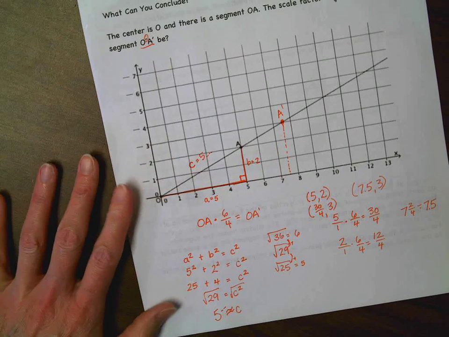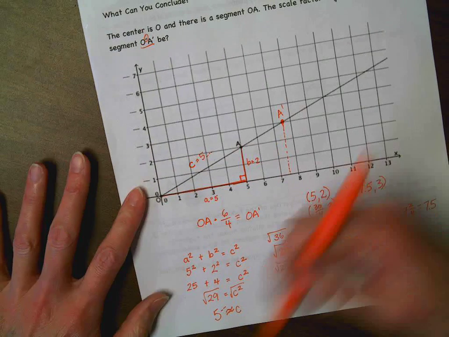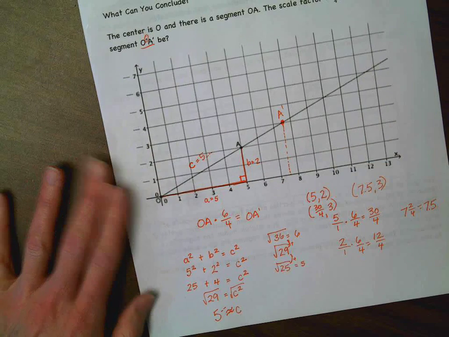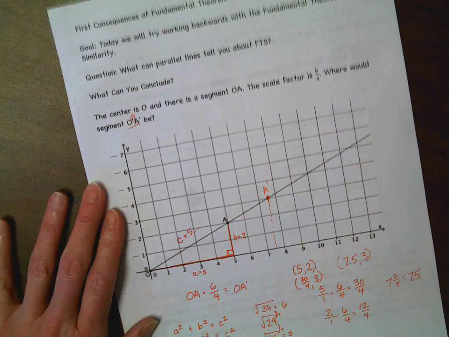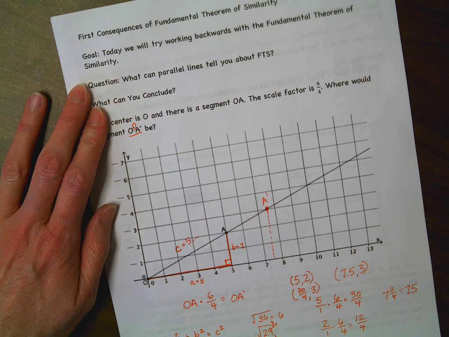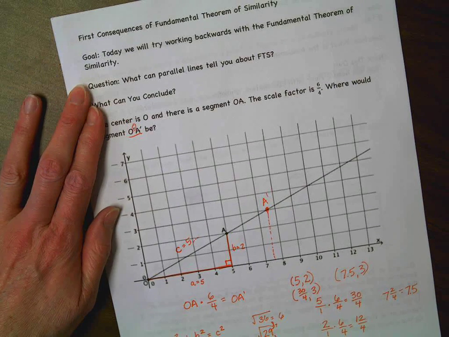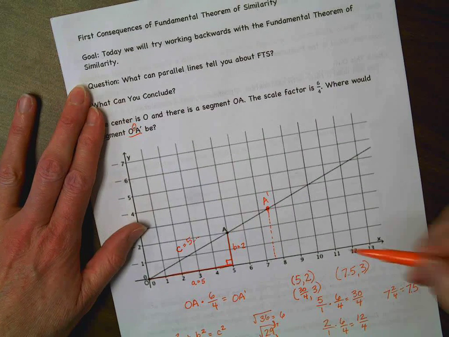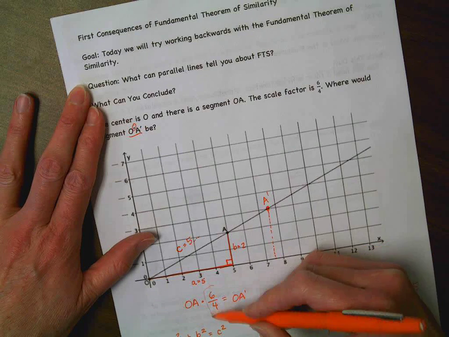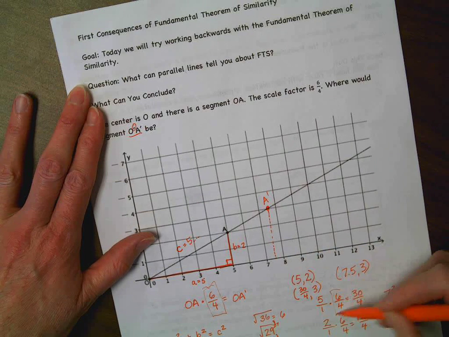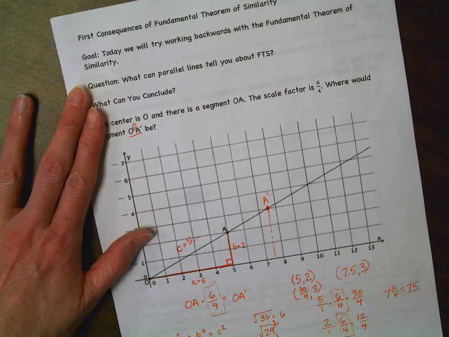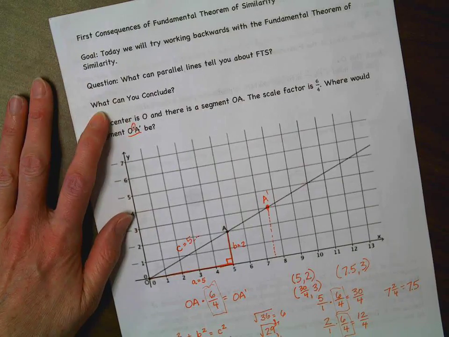We did a little extra work, and the reason why I threw in the extra work is because I wanted it to be a review for you to remember that you can use the Pythagorean Theorem to help you. But ultimately, the question that we were looking at is, what can parallel lines tell you about the FTS? And what you need to answer is, they have the same, what? The same scale factor. That's what it can tell you.